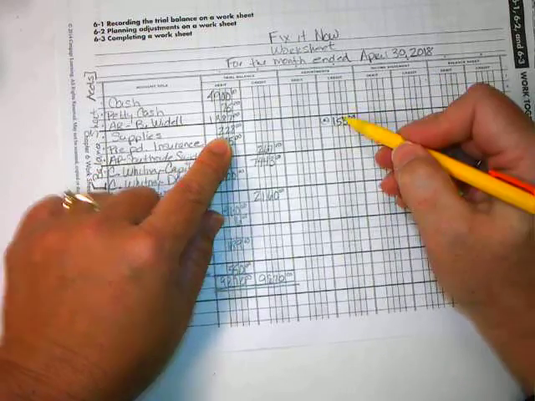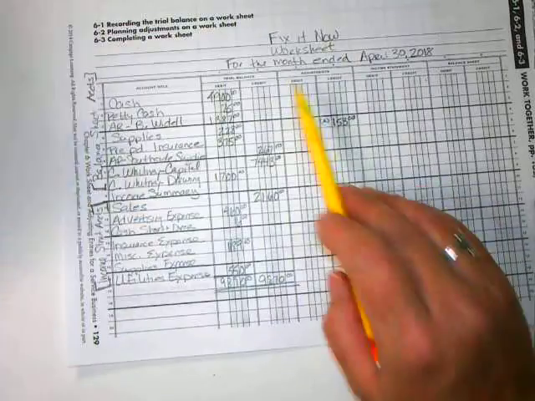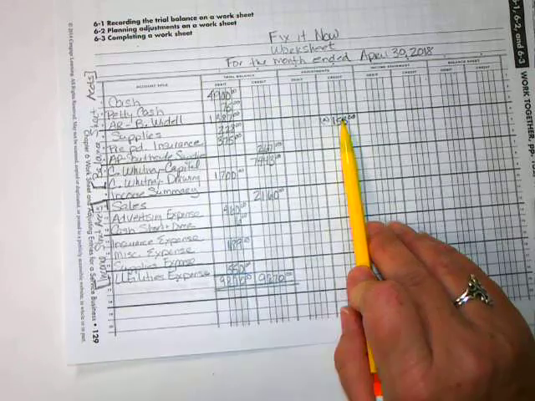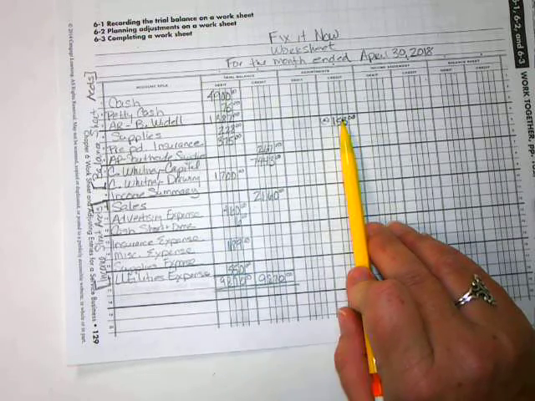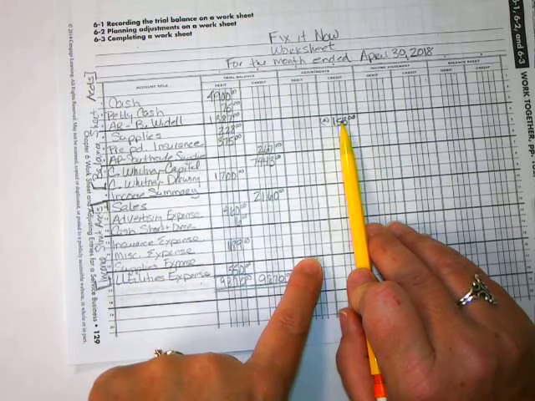Okay. Now for this column, if you remember back on the notes, I said we must have one debit and one credit. Okay, so if this is our credit, we must have a debit in here that matches it. So where would it go? Take a guess. Debit, but which account? Supplies expense. Okay, so that's where we're going to come down here and use this one.